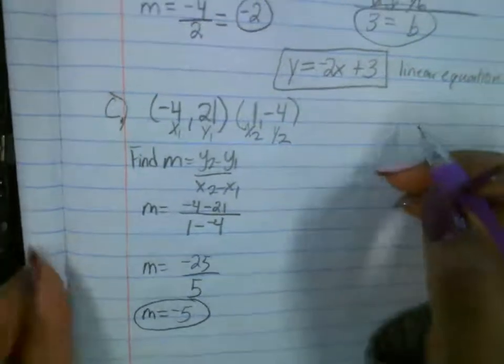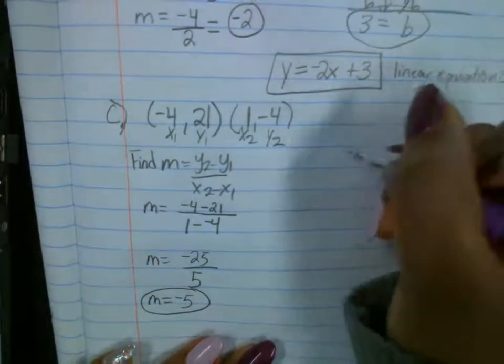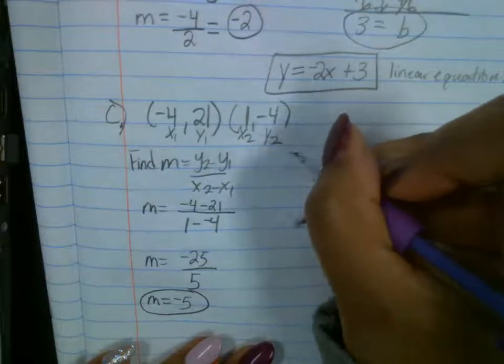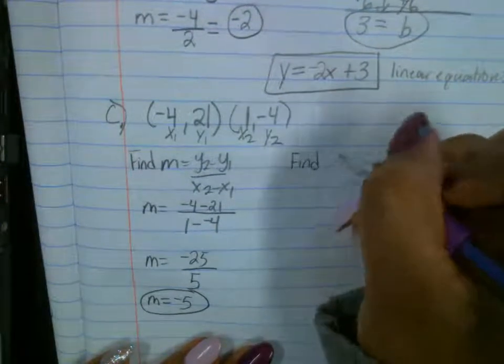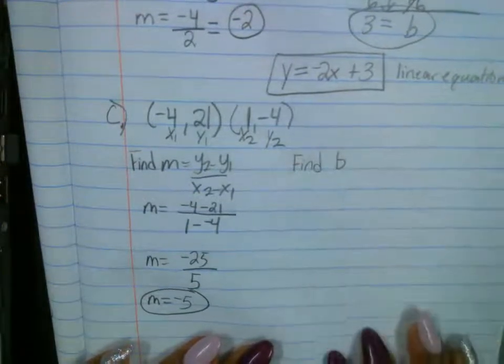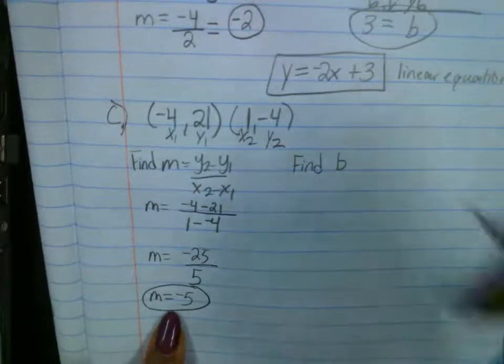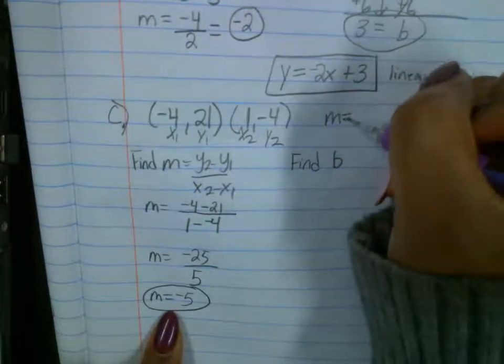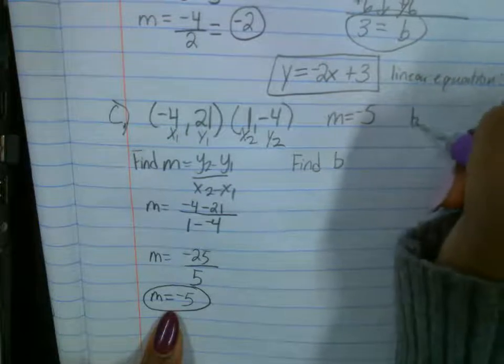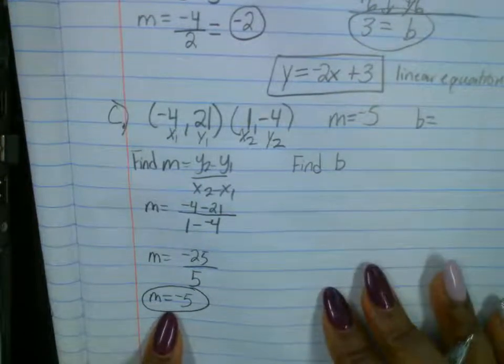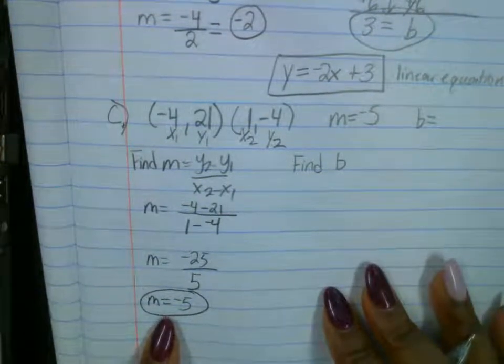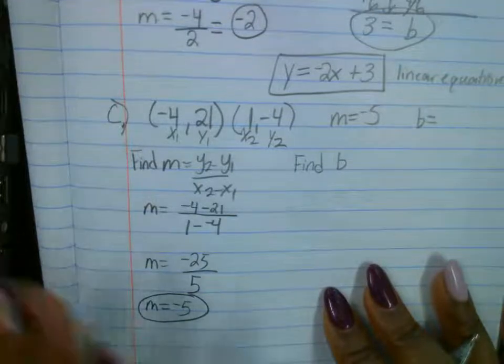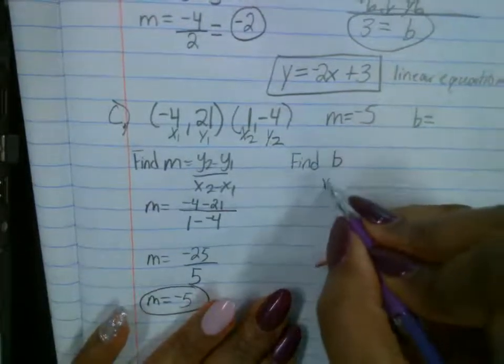What's the second step? Find b. Good job, y'all. You already have a value for m. Now we need to find b. What do we use to find b? y equals mx plus b.